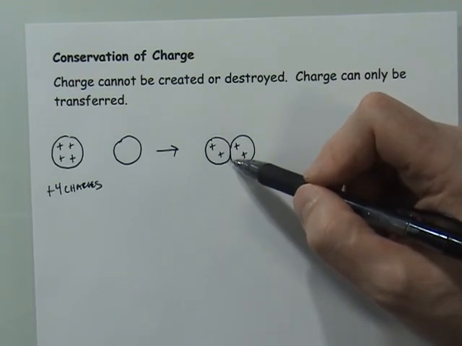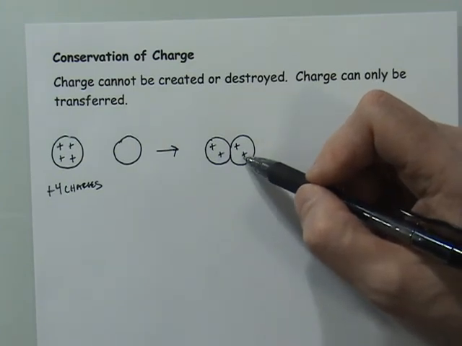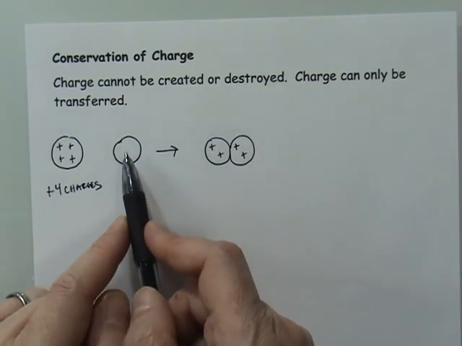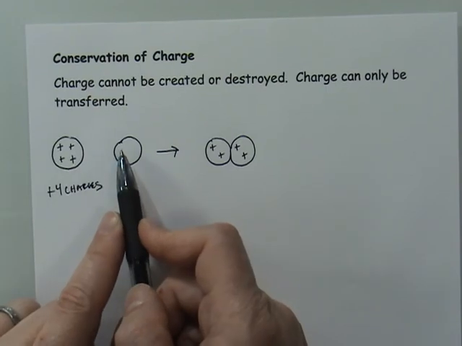But in terms of explaining it, is that really what happened? It's really not the positives that do the moving. Because remember, the positives are in the protons that are tucked deep in the nucleus of the atom, and those don't move anywhere. The atoms don't leave their location. So what really happened was that some of the electrons from this pith ball, because they were attracted to the positives on this side, some of them left.